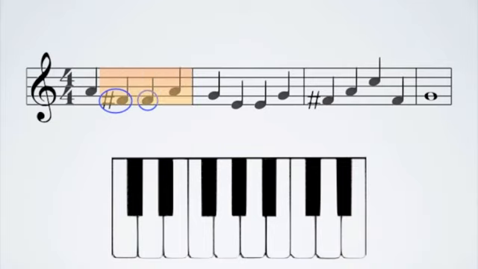So the performer will play F sharp for both of these. We do, however, have to add an F sharp here since it's in a new measure. But once again, this accidental will last for the entire measure, so the performer will play F sharp here too.